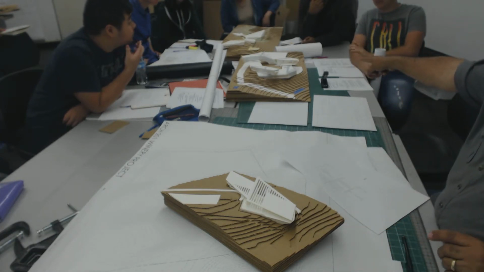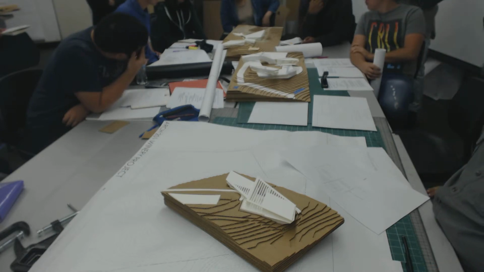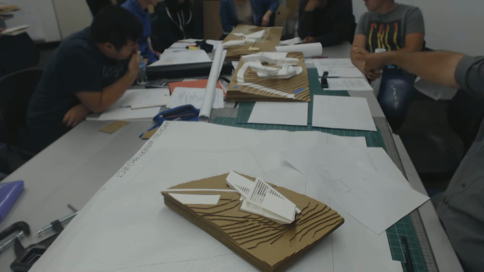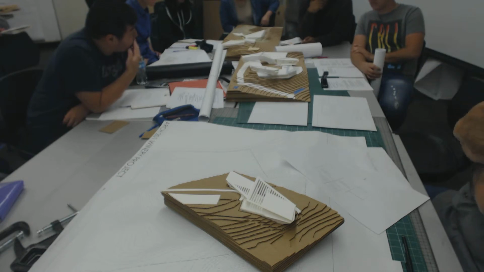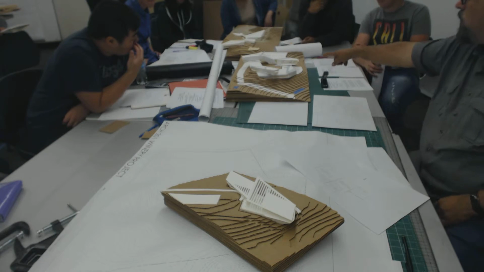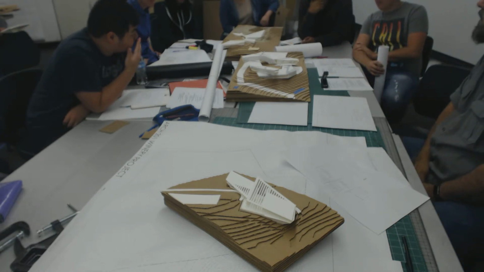Those two models over there are both at 1/16th of an inch to a foot. That's the scale that you guys will be working at. This one got heavily damaged, unfortunately. It got knocked over or something, and it literally hit the ground, so it got damaged badly. But that's the scale that you will be working at for your building element.